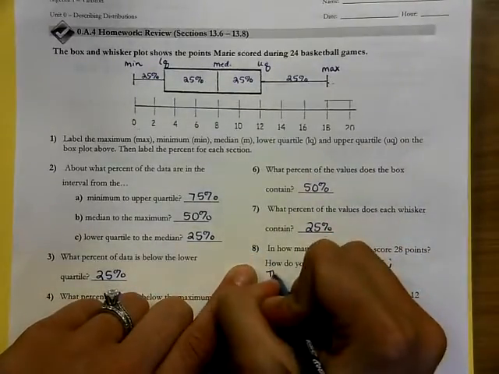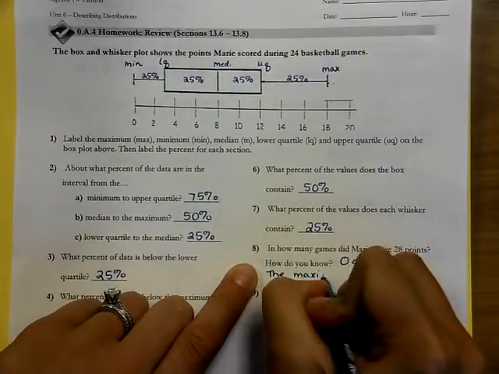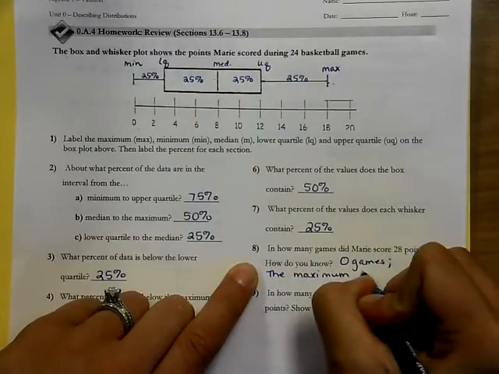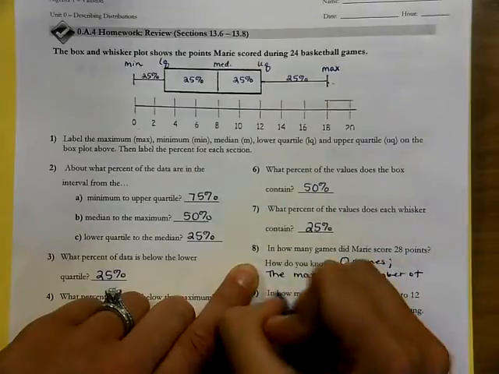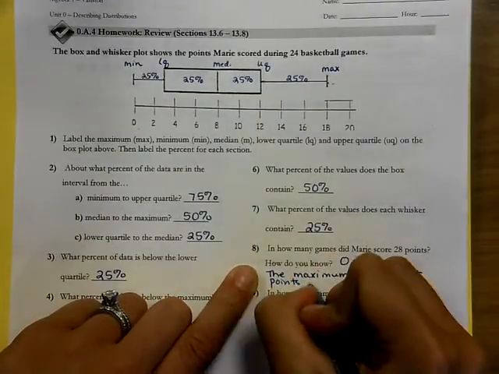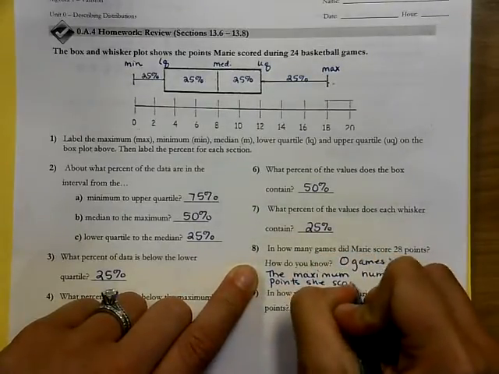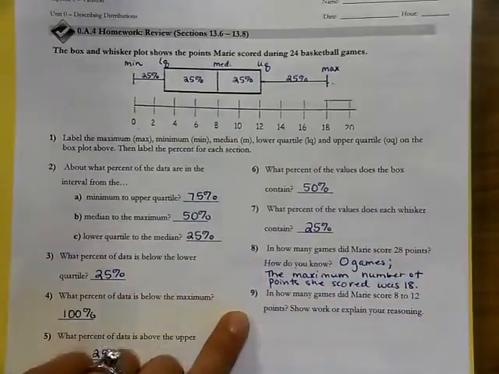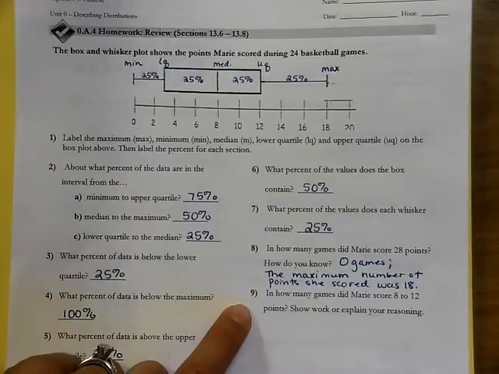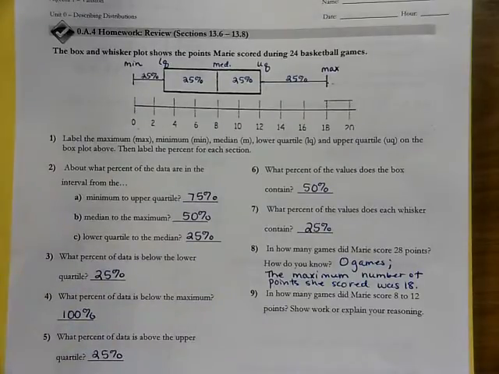How do we know that? The maximum number of points she scored was 18. All right, then number 9, it says, in how many games did Marie score 8 to 12 points? Show or explain your reasoning.